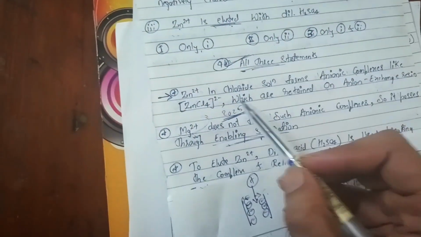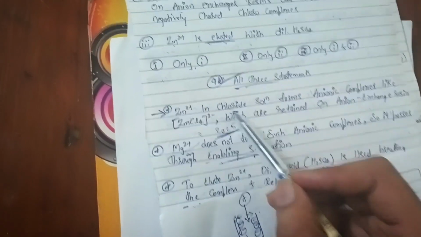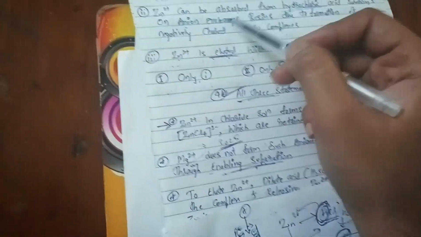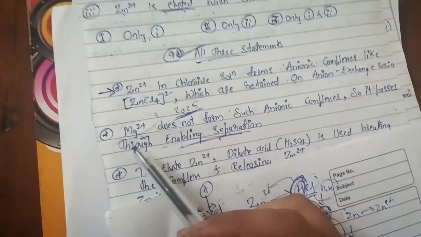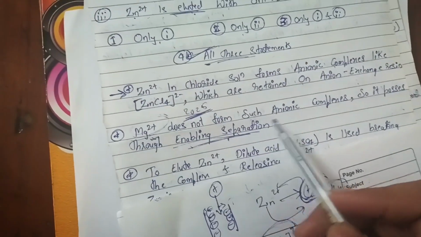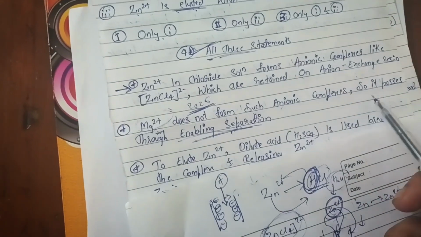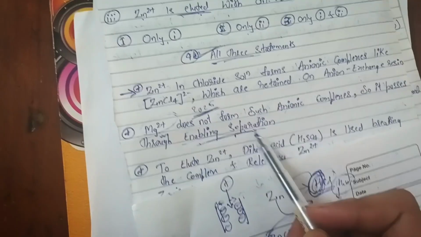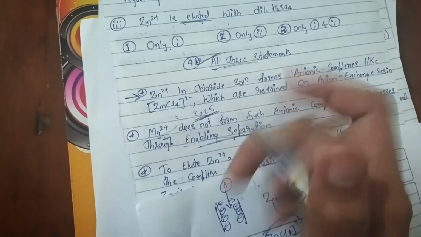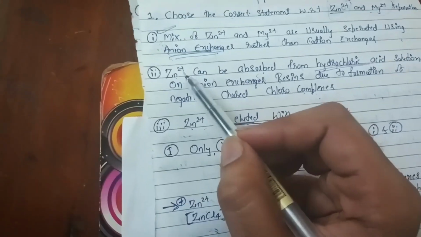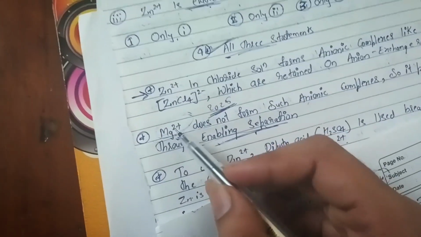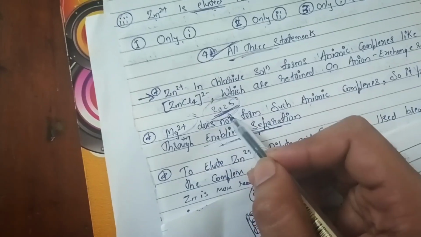This will be the reason for these two options. Then what will be next? Mg2+ does not form such ionic complexes, so it passes through, enabling suppression. Here they are not talking about Mg2+, but this line is given because it can be asked in 2025 also.